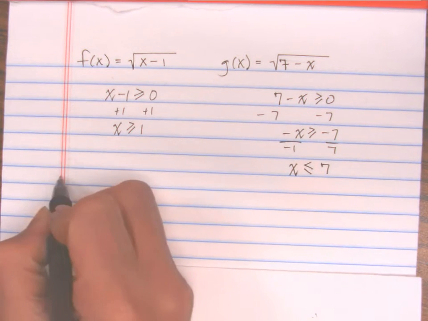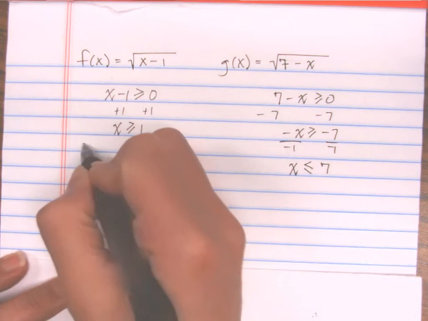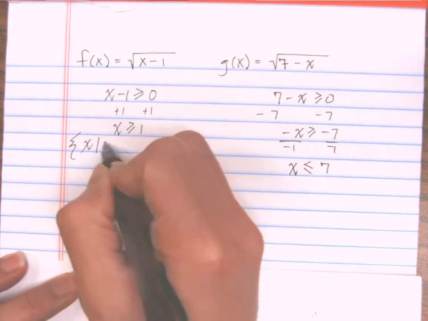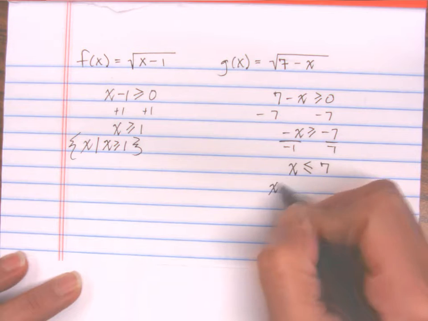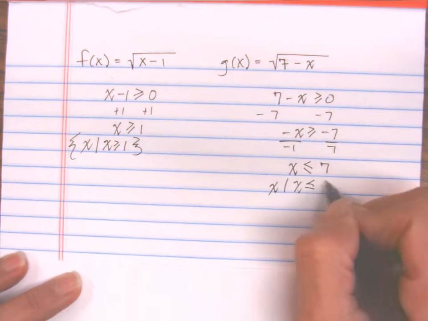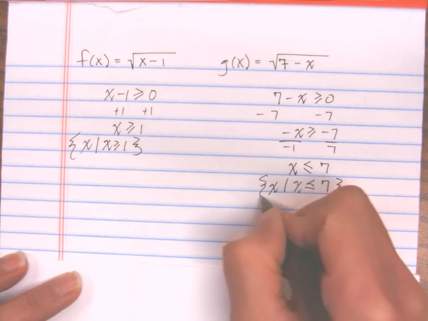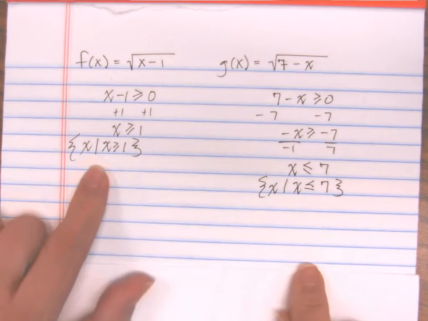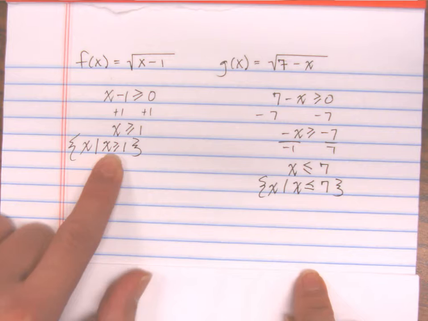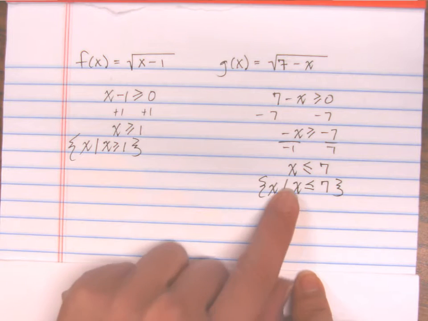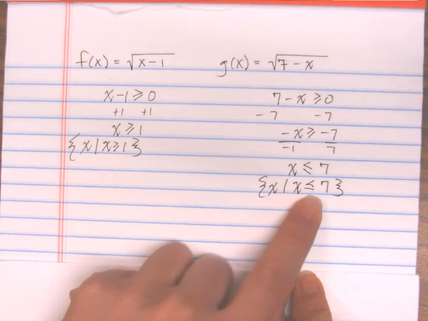Okay. Remember, this is how we read this. x such that x is greater than or equal to 1. And here it's x such that x is less than or equal to 7.